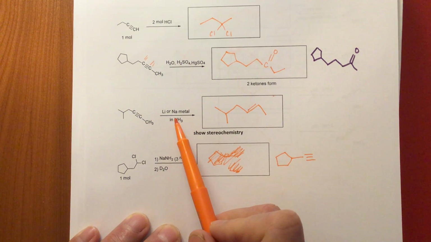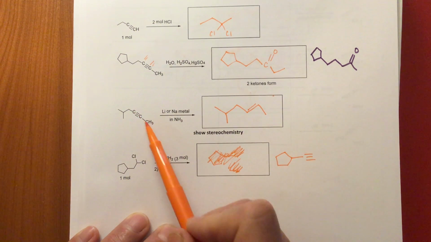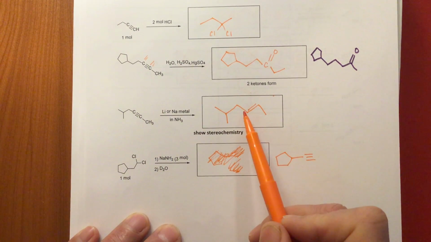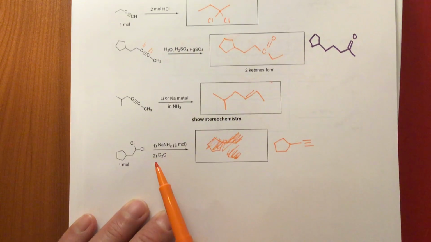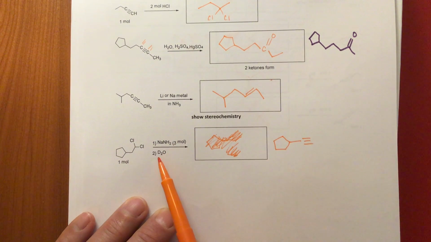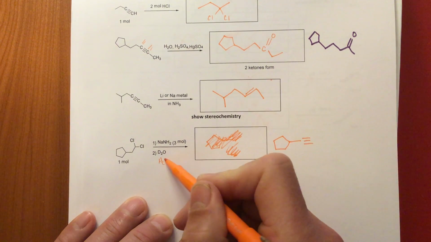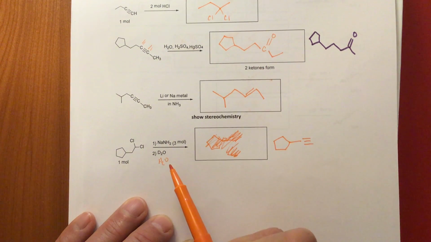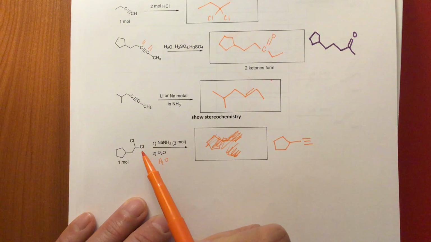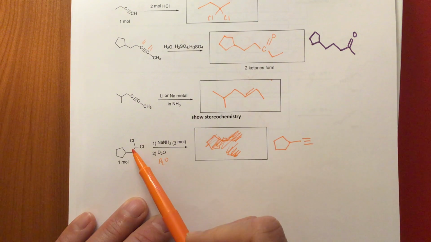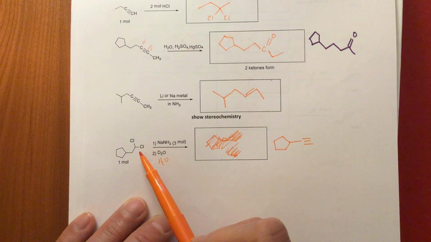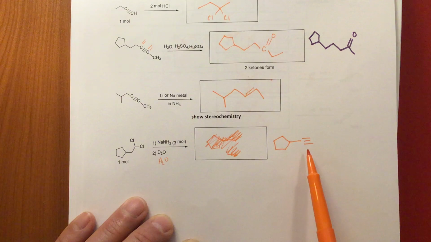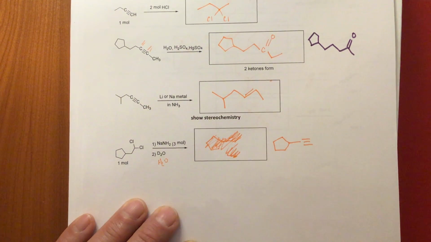Here we have the metal reduction, so that's going to be the trans addition of hydrogen. So that's why I have the trans. And then the last one here, this is D2, that's just deuterium, that's just hydrogen. So we got strong base and water. So that's just going to deprotonate, it's going to eliminate the chlorines and form our triple bond.